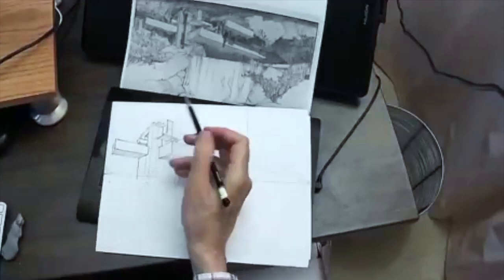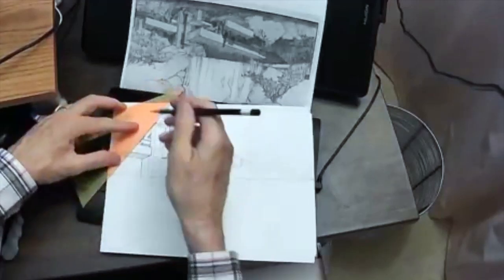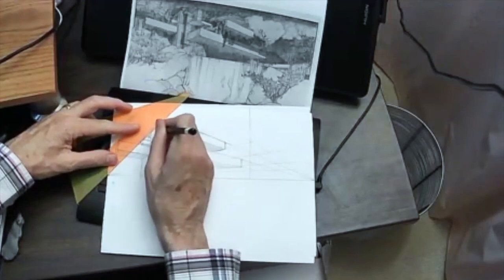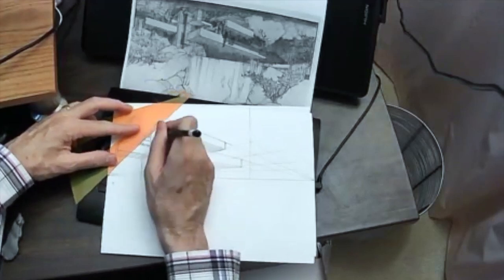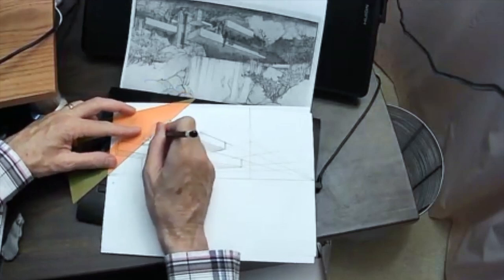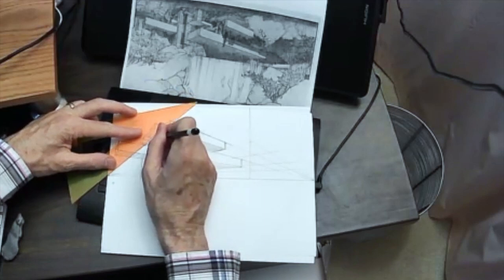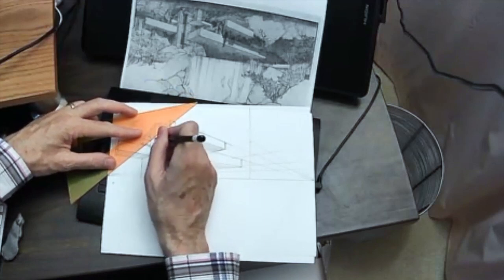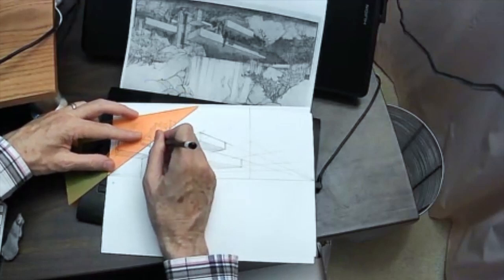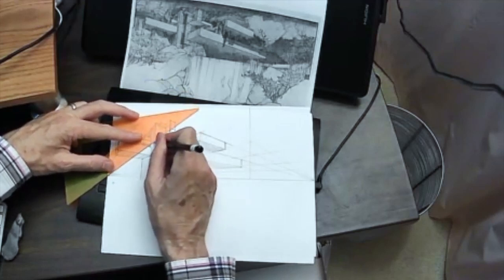And just to provide a little more clarity, I'm going to put in some of these kind of stone masonry lines. They do converge. And so their patterns would get narrower and narrower the further away from the camera.